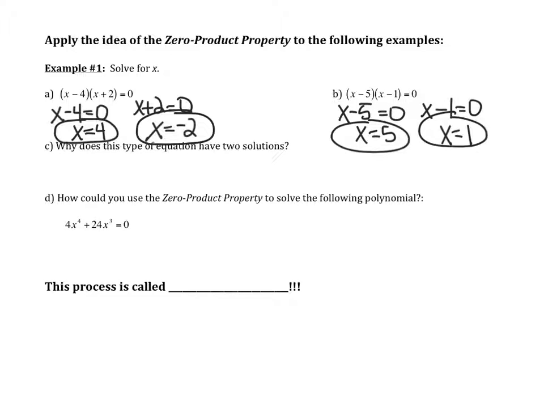For problem C, it says, why does this type of equation have two solutions? Well, the reason why we had two solutions was because we had two terms, two parentheses that both had x in them. And if I were to actually multiply these out, I would take x times x and I would get x squared. So whenever I have a power of 2, when I multiply this all out, I would have two answers.